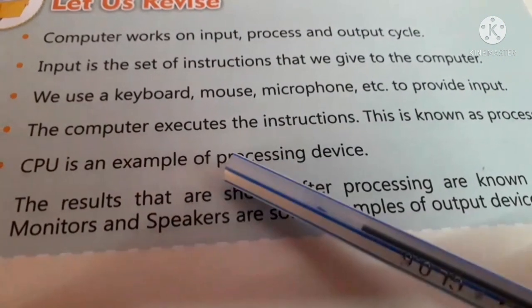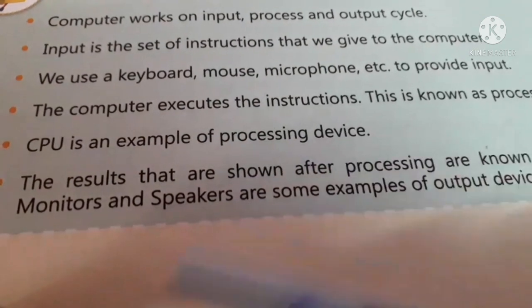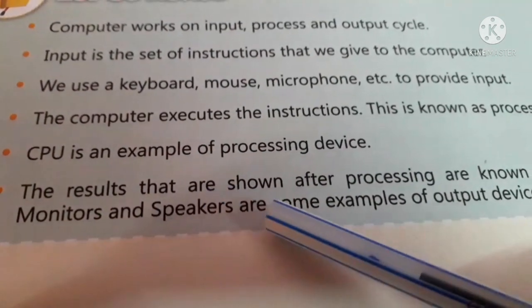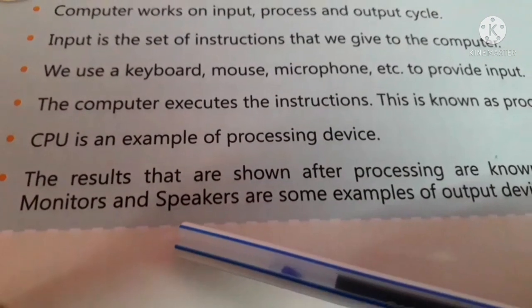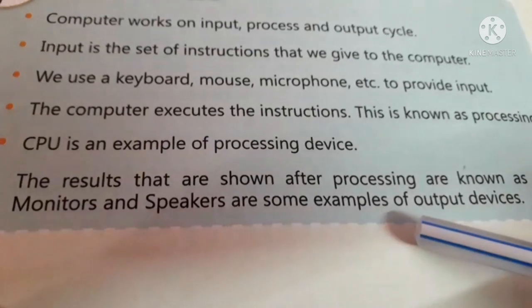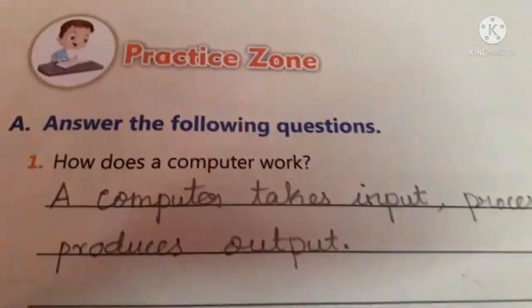CPU is an example of a processing device. The results that are shown after processing are known as output. Monitors and speakers are some examples of output devices.